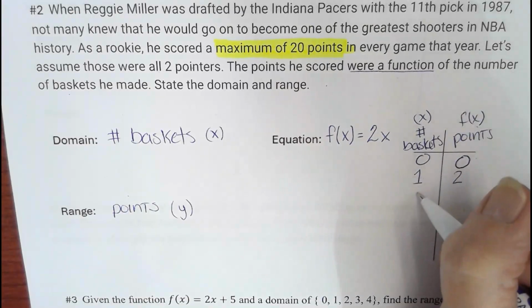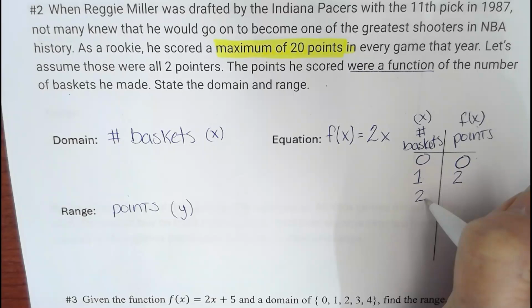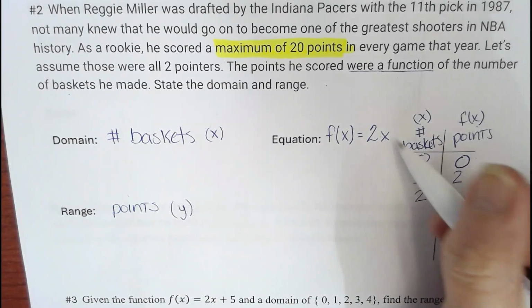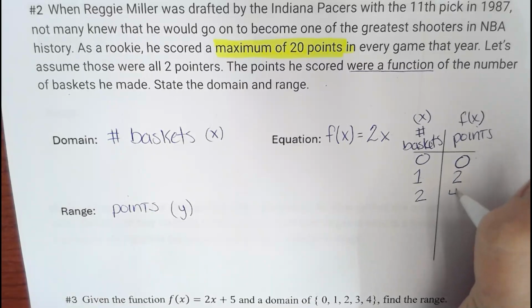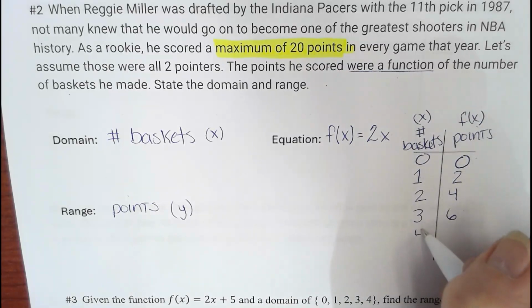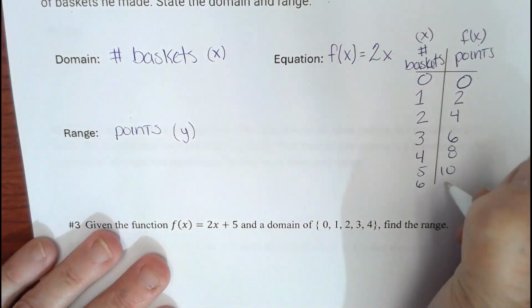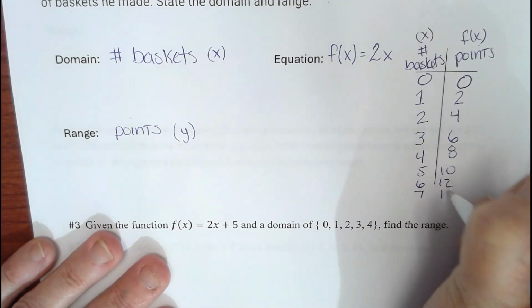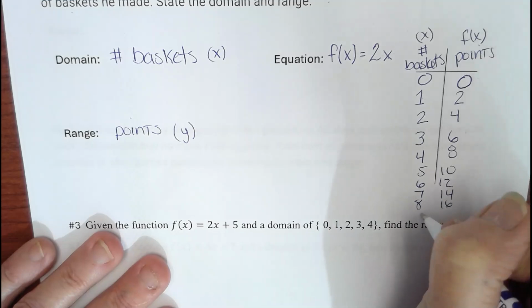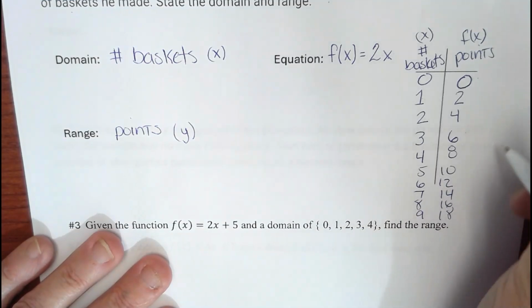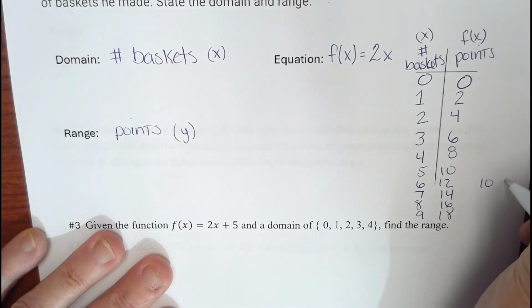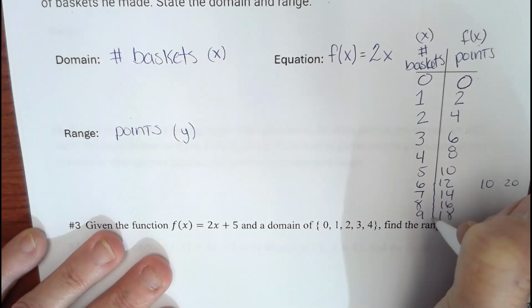After 1, he could score 2 baskets. And at 2 points apiece, if I plug that in, 2 times 2 is 4. That's 4 points. 3 baskets would be worth 6 points. 4 baskets would be worth 8 points. 5, 10 points. And we're going all the way up to 20 points. So 6 is 12, 7, 14, 8, 16, 9, 18, and I'm running out of room. 10 would be 20.